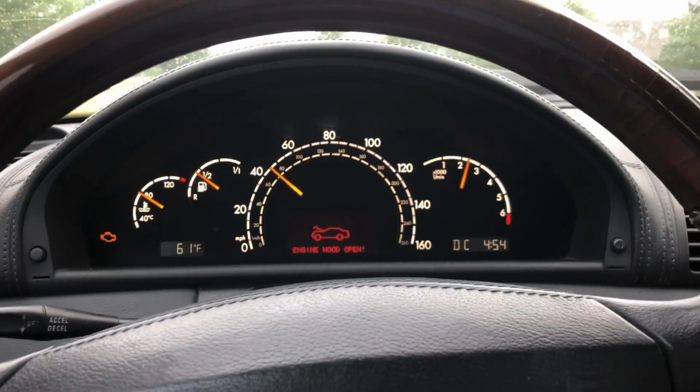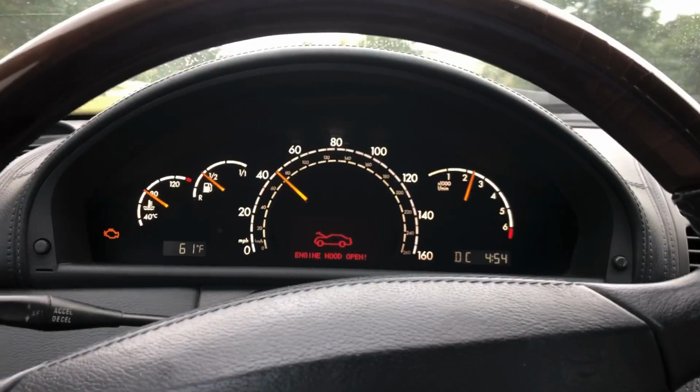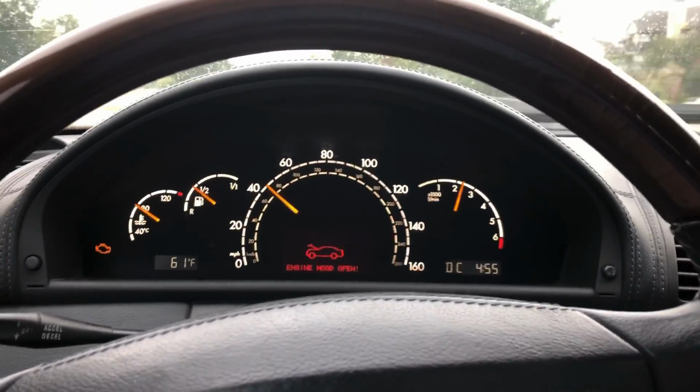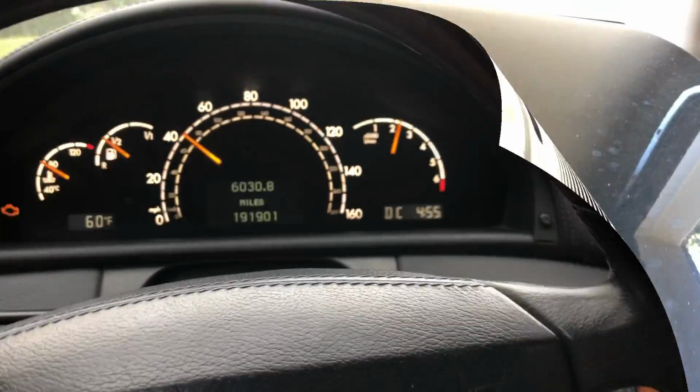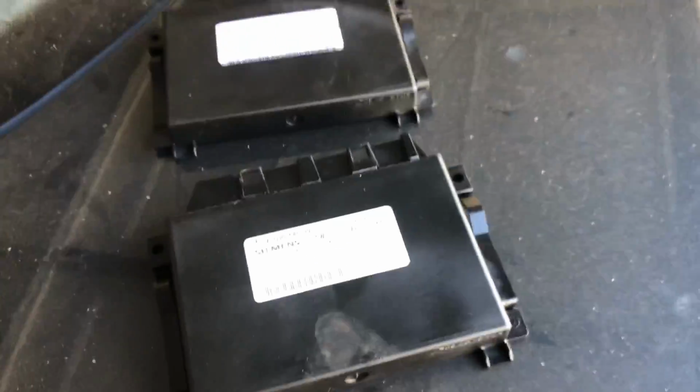Getting all the gears. Maybe got to clear it again to see what's going on. And I know that hood thing is the deal. Okay. It's another day and I have another idea.